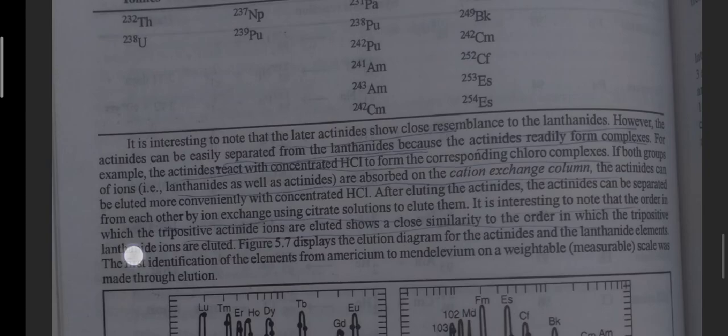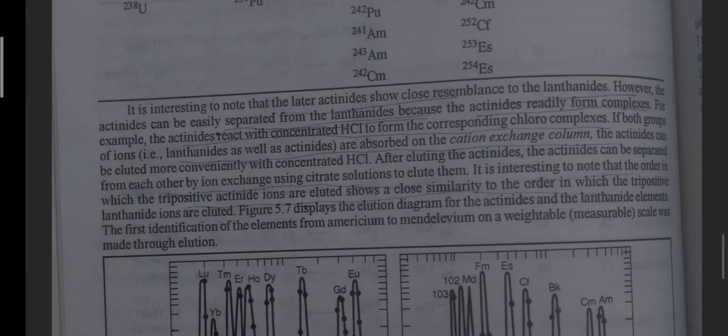For example, the actinides react with concentrated HCl to form the corresponding chlorocomplexes. If both groups of ions, that is lanthanides as well as actinides, are absorbed on the cation exchange column, the actinides can be eluted more conveniently with concentrated HCl. After eluting, the actinides can be separated from each other by ion exchange using citrate solution to elute them.